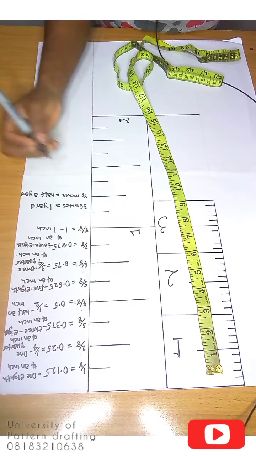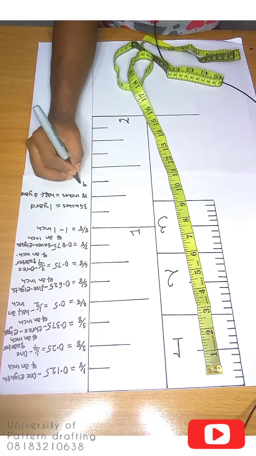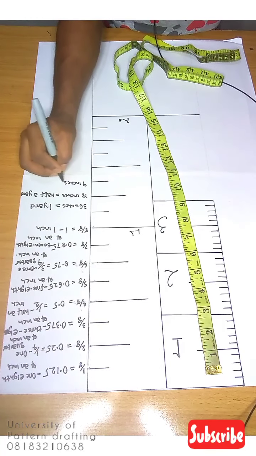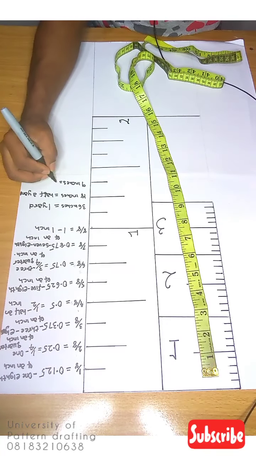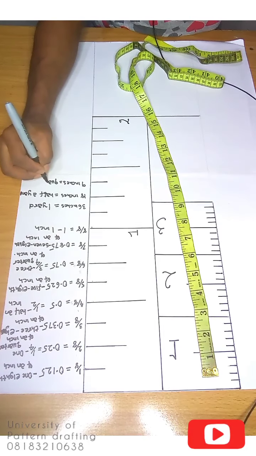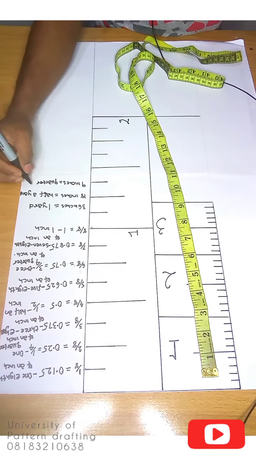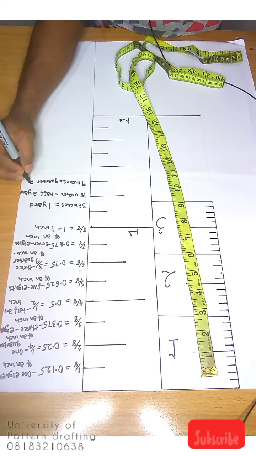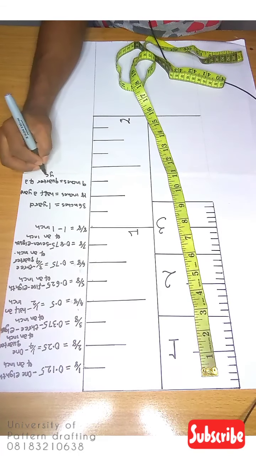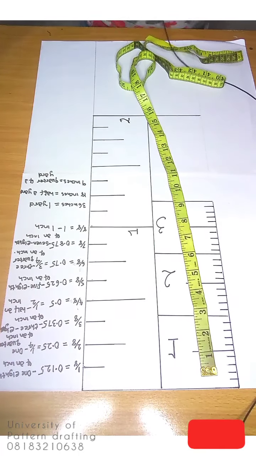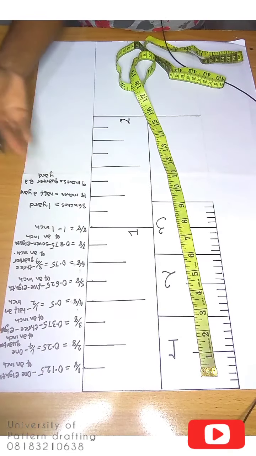Do you understand? 9 inches equals a quarter yard. Half a yard, quarter of a yard. Do you understand? So these are just basic things to note.